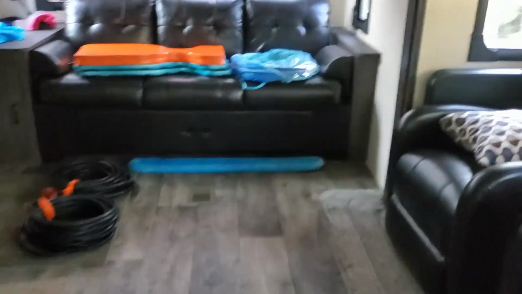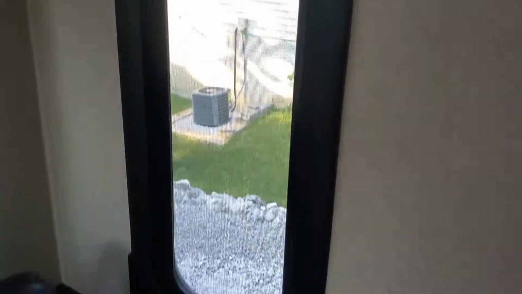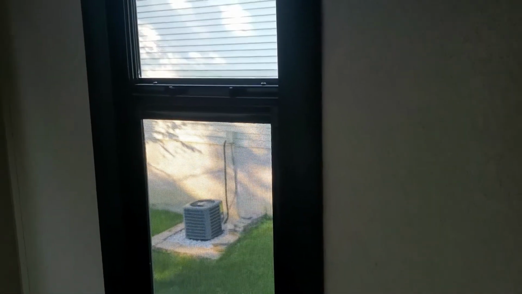I've done it once before, and what we do is I took a piece of 1/2-inch pink foam, hardboard foam, and I cut a perfect piece that fits inside this window when you take the window all the way up.